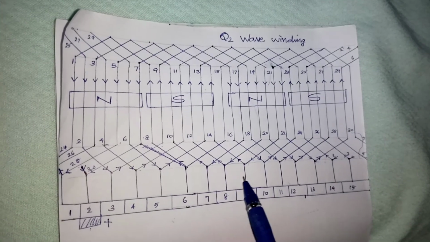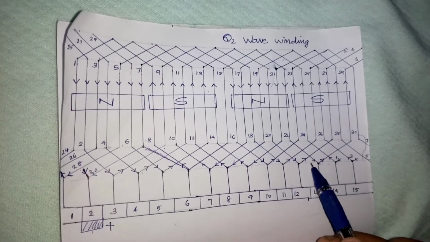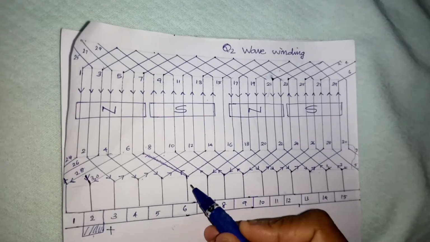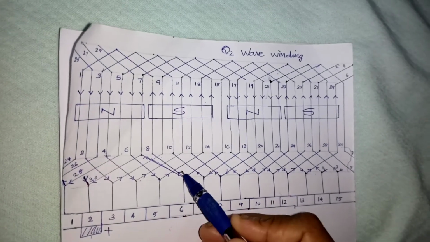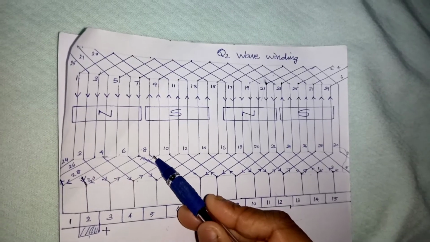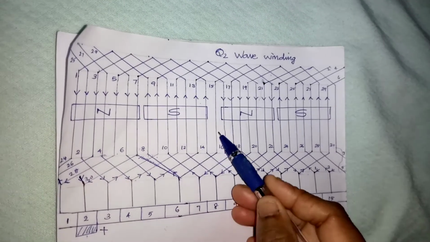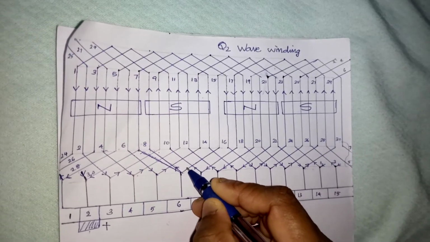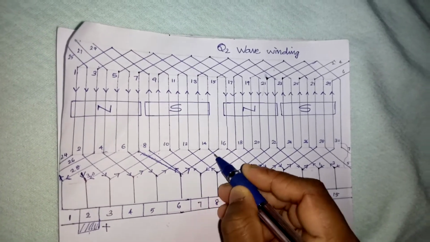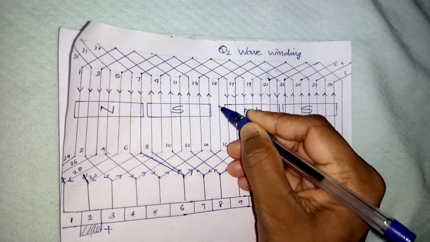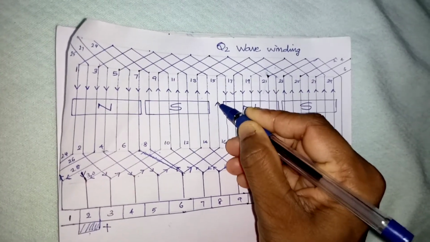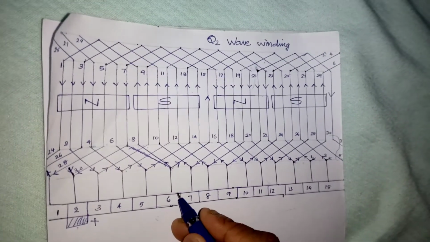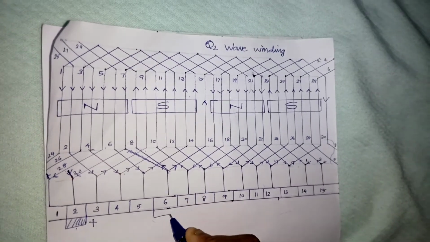And again for this one, here we can say that the 8th conductor direction of current is upward, and here it is not fixed. So if we assume the direction of current is in the upward direction for this conductor, that is for the 15th conductor, then we can fix a brush on the 6th commutator segment.